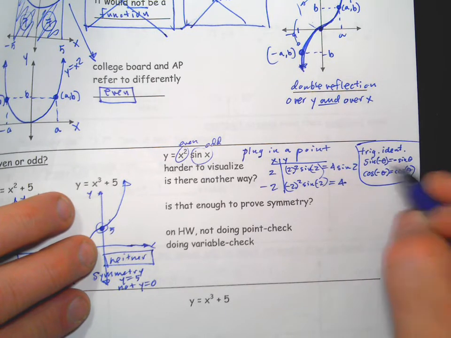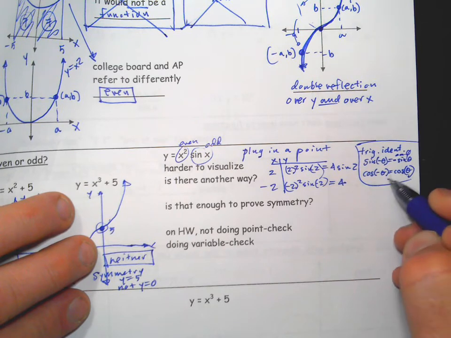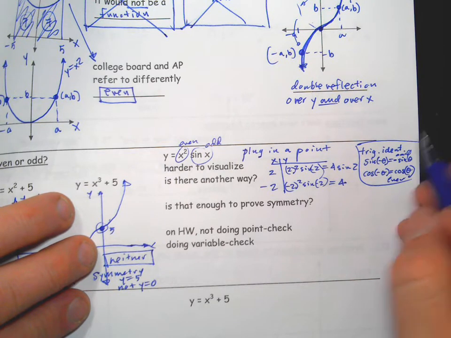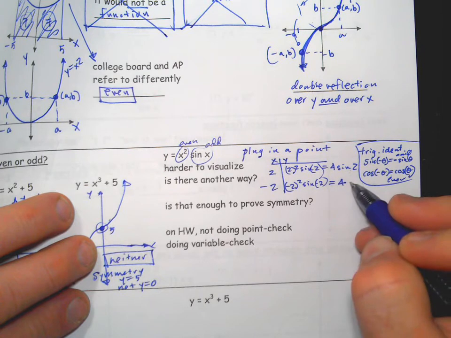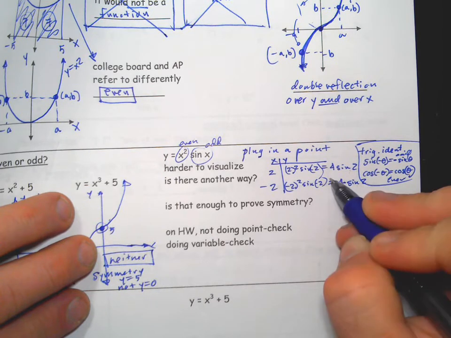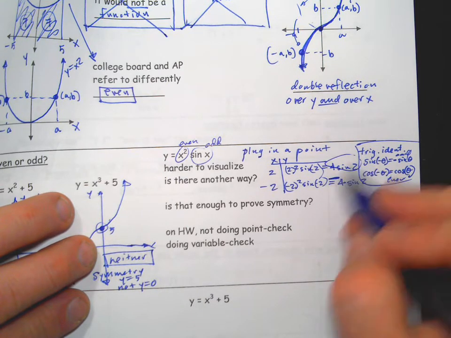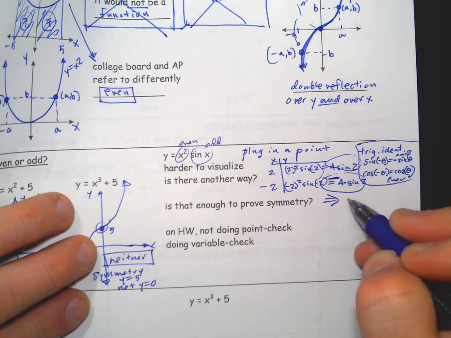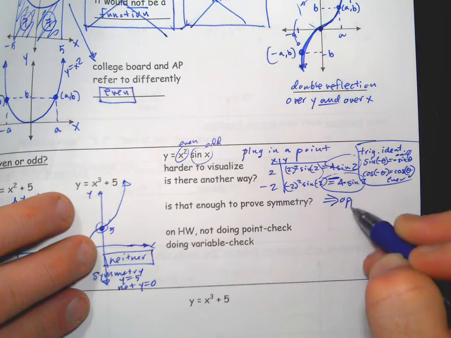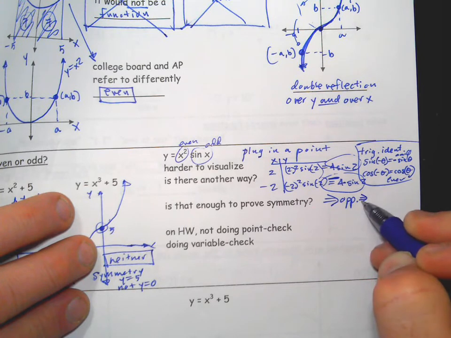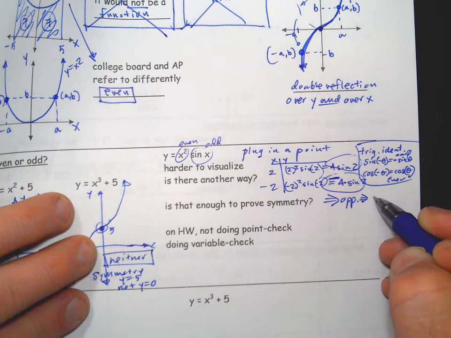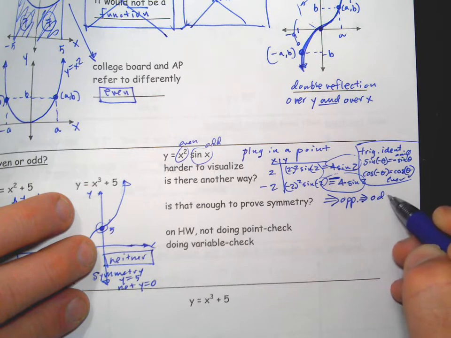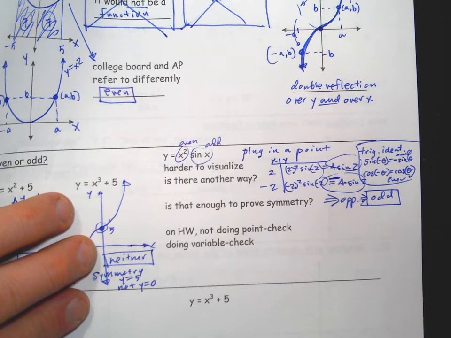This actually comes from the idea that sine has odd symmetry and cosine has even symmetry. So sine of negative 2 is going to be negative sine of 2. Then you could compare these to each other and say, oh, well, they're the opposite. So that must mean, since these are opposite, that it's going to be odd. Okay, and that's a good idea.